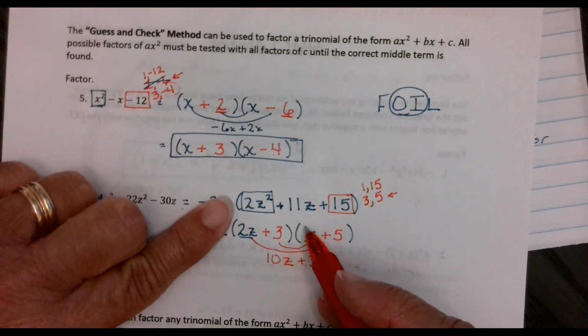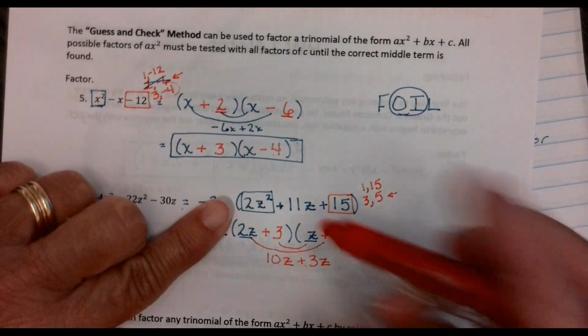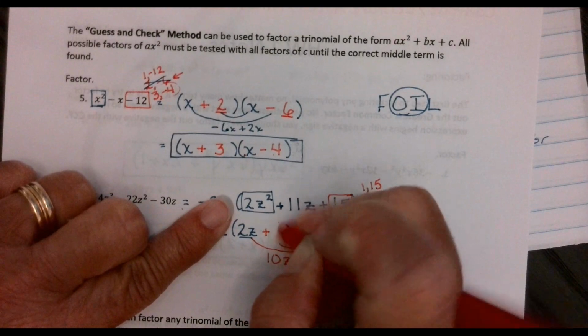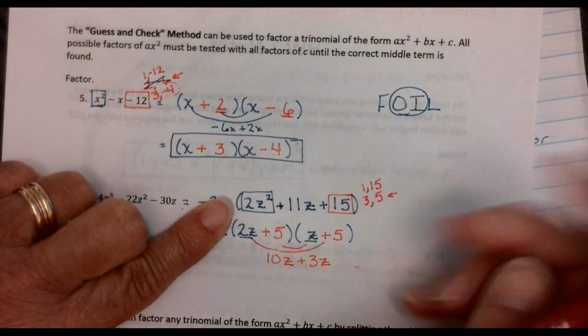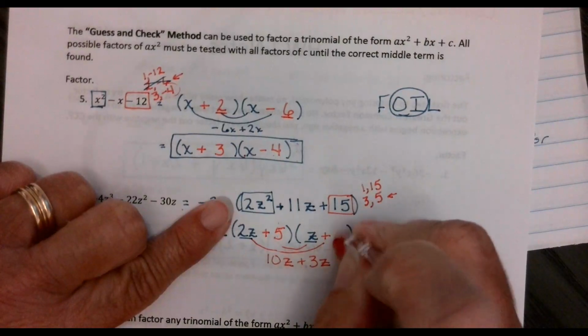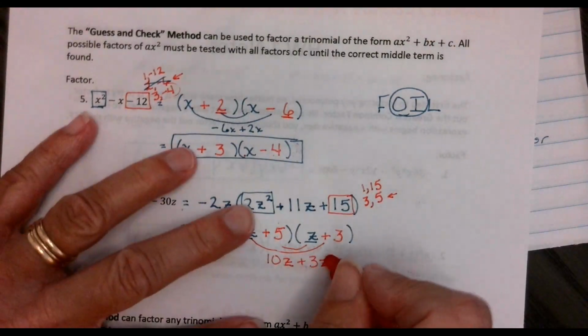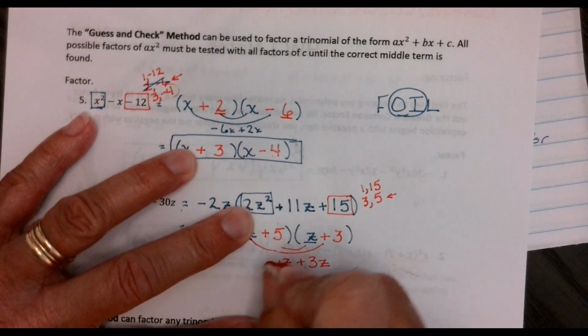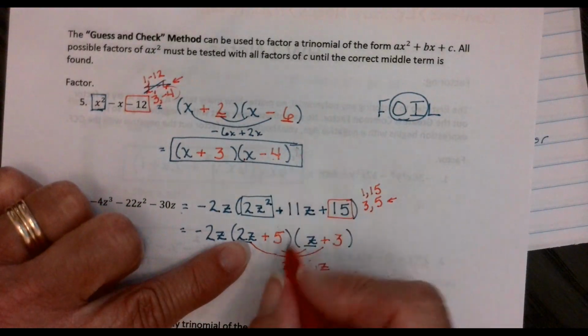So what I'm going to do is switch the 3 and the 5. Because this 2 is what's going to add a little bit more to it, because we have to multiply the outsides together. And I'm going to put the 3 right here. So now, when I do this, this gives me 6z.